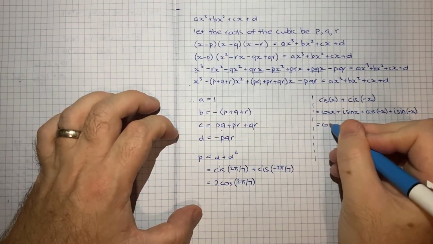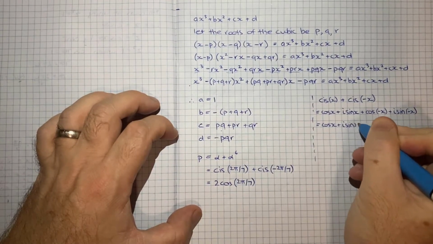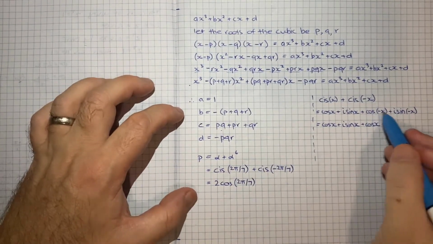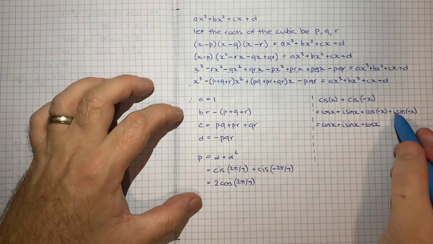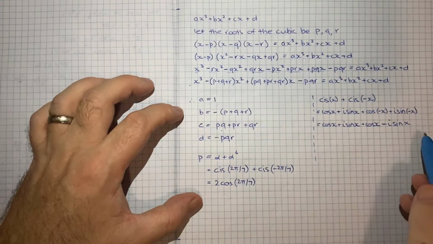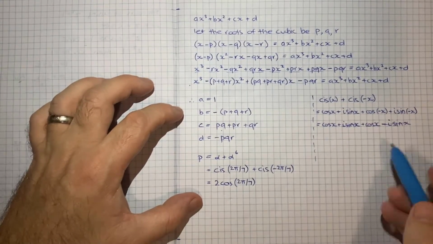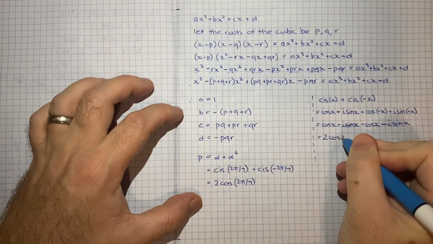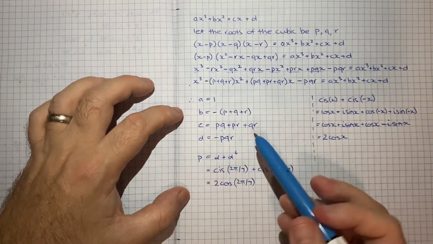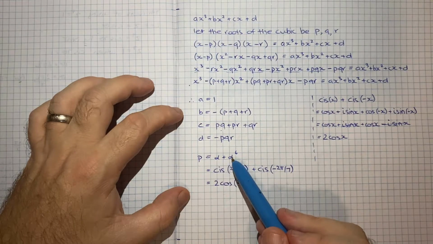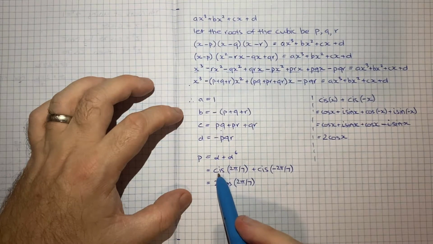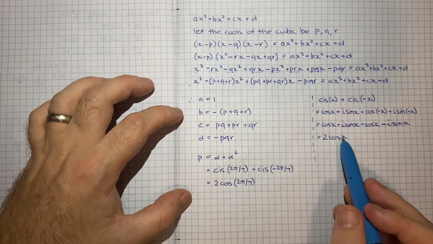Now this cos of negative x can just become cos of x because of the even nature of the cos function, and the i sine negative x will be minus i sine of x. And that allows us to cancel out these imaginary parts, and we get 2 cos x. And that's a result we're going to be able to use for all of our roots, because as we'll see, they're all summing up complex conjugate results. So that's how I could go straight from this to 2 cos 2 pi on 7.